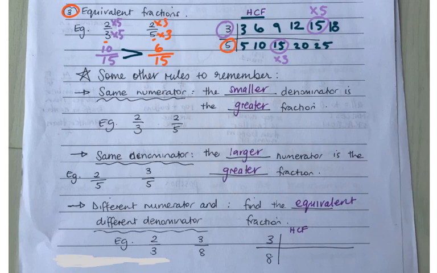There are some other rules to remember when comparing fractions. If they have the exact same numerator, so if they have the same top number, then the smaller denominator, so the smaller bottom number, is the greater fraction. So again, if they have the same numerator, as you can see in this example, they both have 2 on the top, then the one with the smaller denominator is actually the greater fraction. And we've seen that already. So 2 over 3 is the larger fraction.